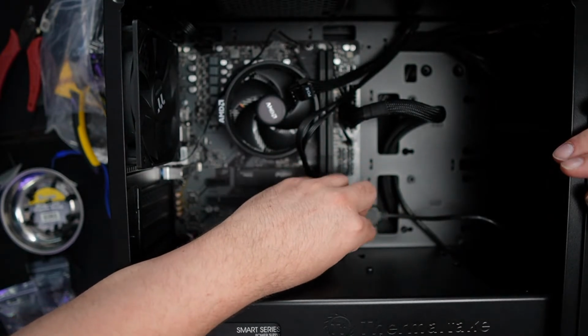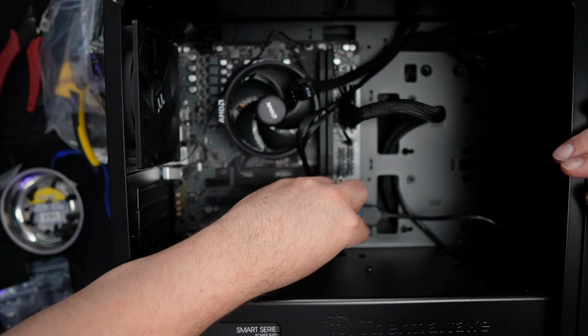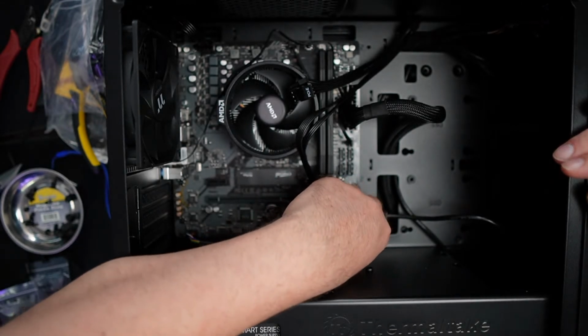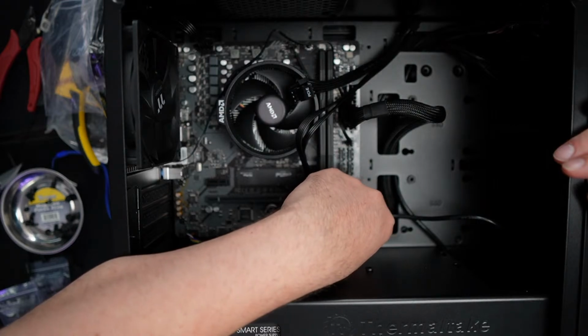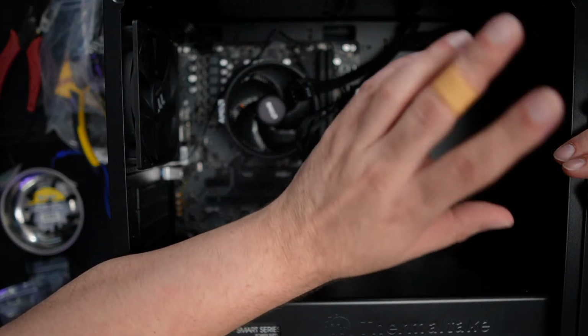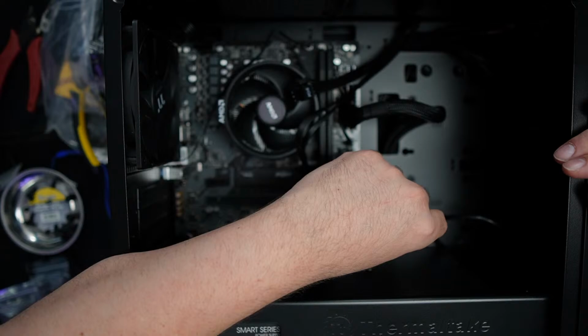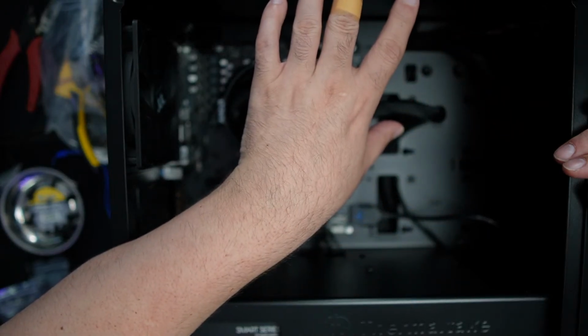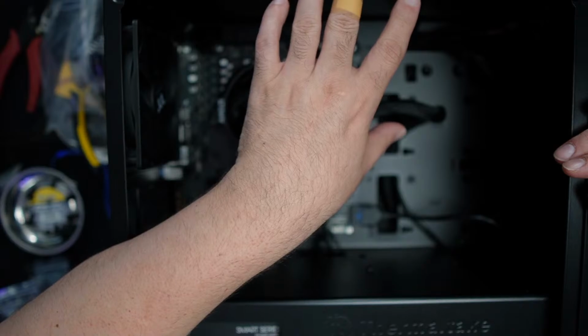Oh, David Graham says, what's the cost of this build? All the parts are down below. They should all be in the link in the description. They should all be on Newegg, so you can click through and add it to a cart to find out. I think, oh man, I have to double check what this came out to be.